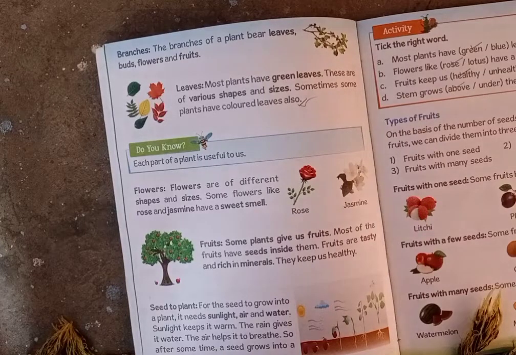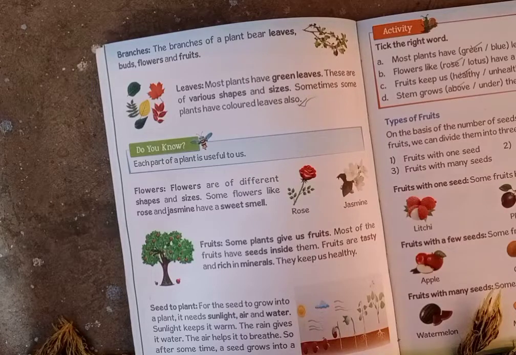Most of the leaves are green in color, but sometimes we see different kinds of leaves and various types of leaf sizes and shapes. Like you can see in the picture, orange, green, red, yellow, light green, and dark green colors are also there. After that, we learned what a flower is.